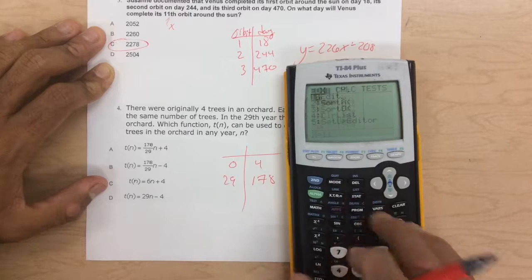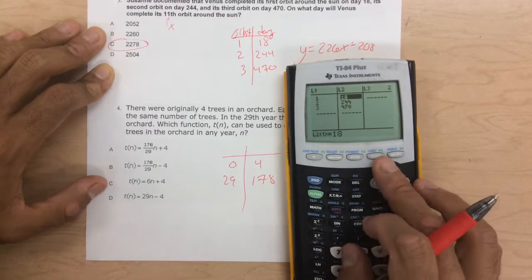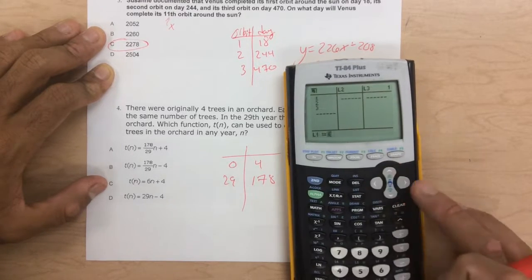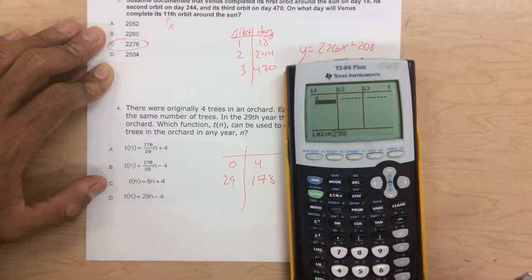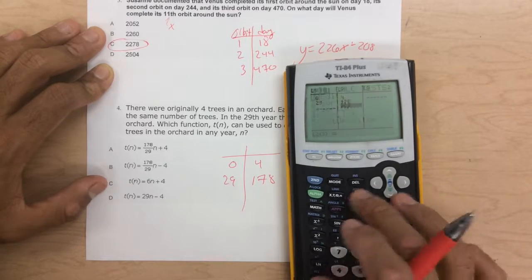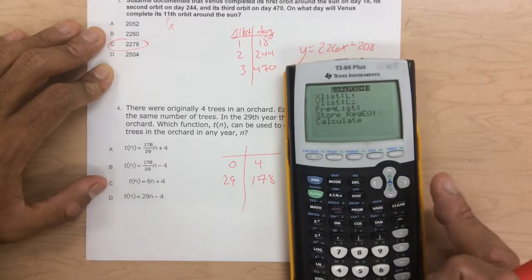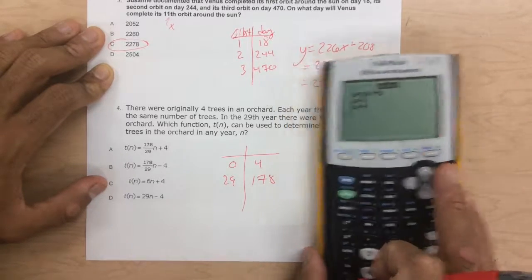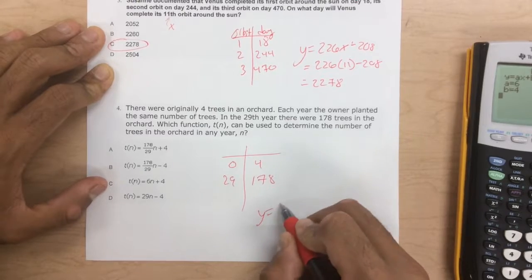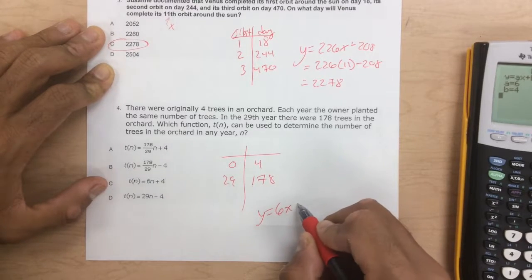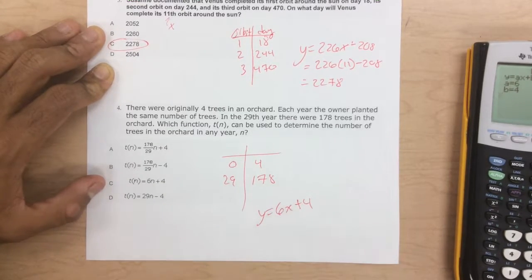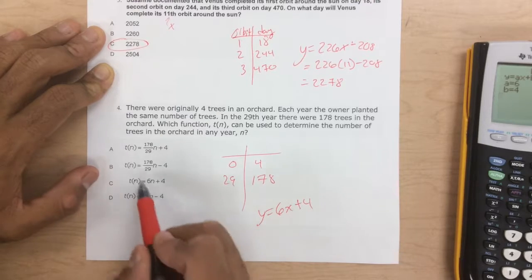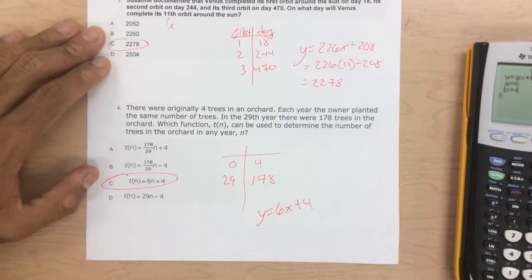So let's do that. Let's go to Stat, Edit, clear your table, and type in 0, 29 for the x's, and 4 and 178 for the other ones. So Stat, Calculate, option number 4, and I end up with 6 for my M and 4 for my B. So just match it up. Of course, the letters are going to be different, but obviously the answer is going to be C.